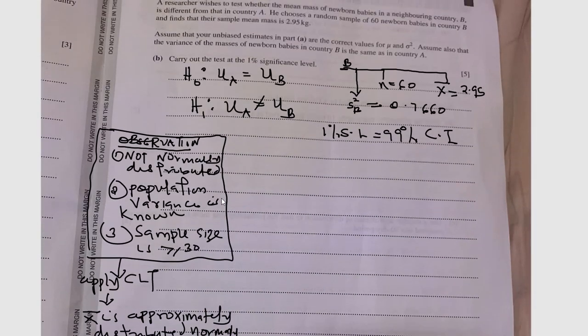So the sample mean will be in this form: mean and variance over n. This is it. The test statistic will be sample mean minus mean, all over standard deviation over square root of n. That will be the test statistic to use. This is all the parameters for CLT. Now, let's go back.